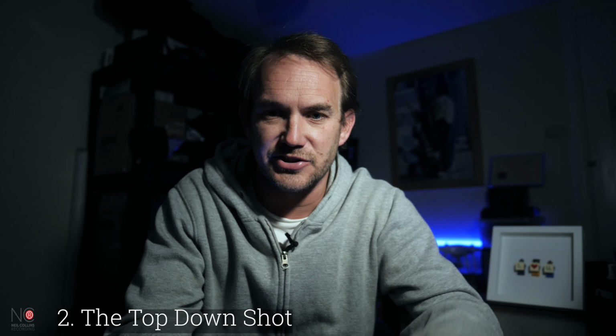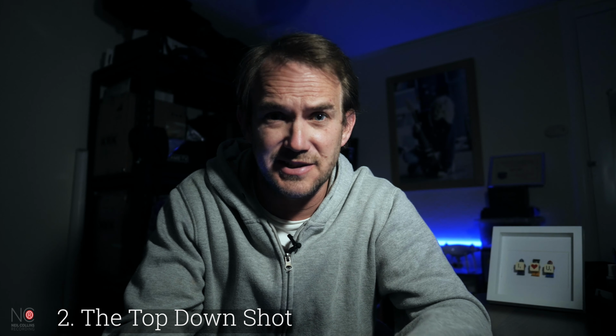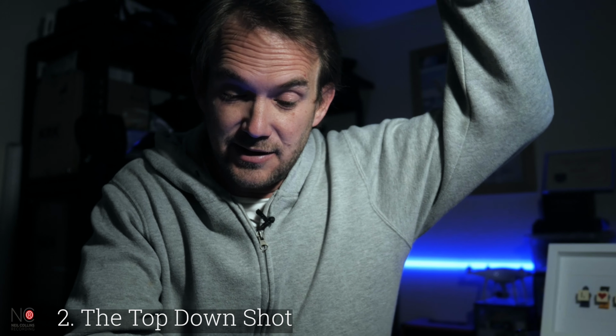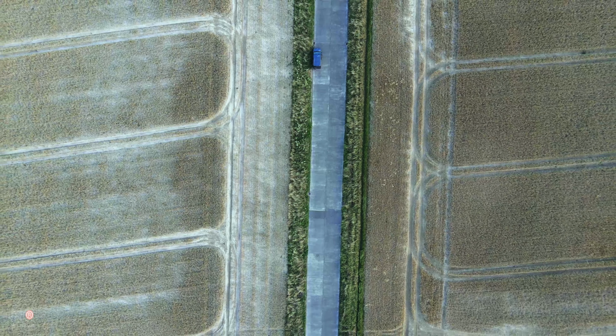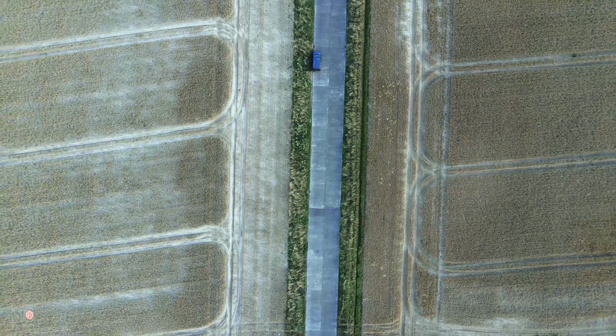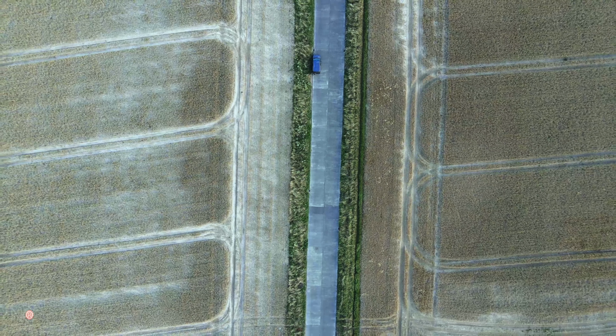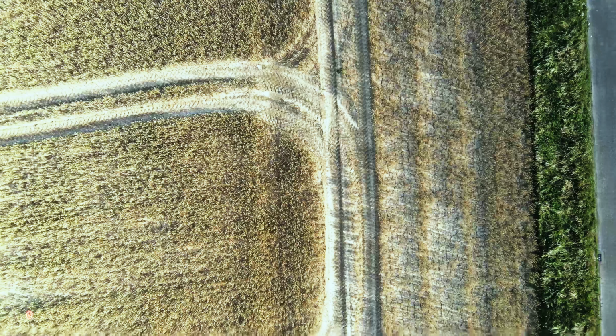Second shot is a top-down shot. It's really simple but so effective. Basically from a height, you just point the camera straight down. It's great if you've got farmers' fields where there's tractor lines and all that sort of thing, fences. You can get a real sense of symmetry. You can get some really nice abstract shots from above that you can only get with a drone. So it's really easy to achieve, and if you add a bit of forward and backwards movement, you just get some really nice, dynamic, interesting, abstract shots.